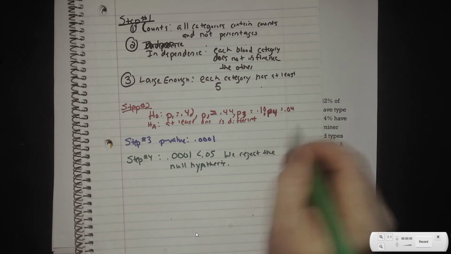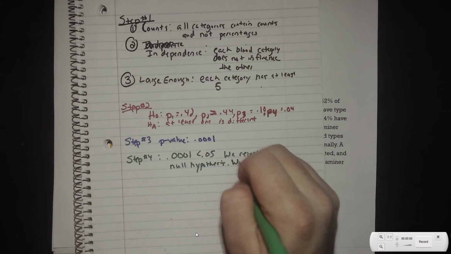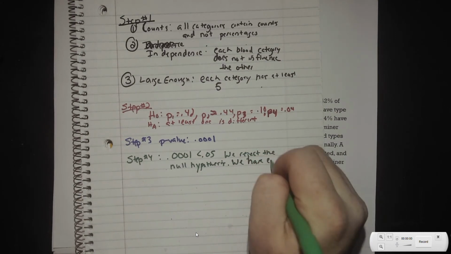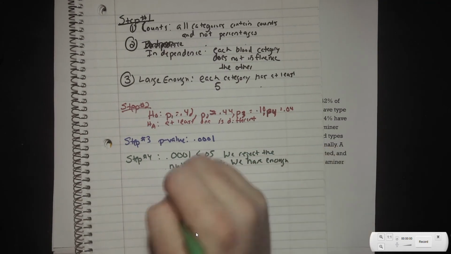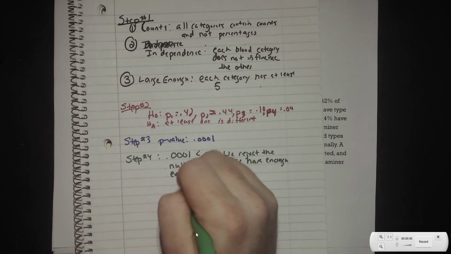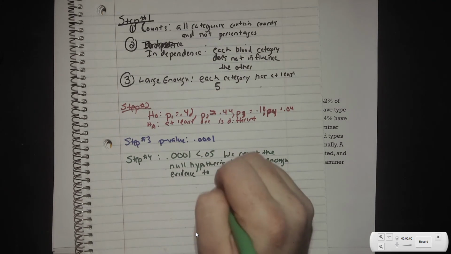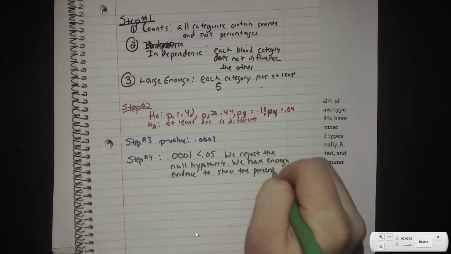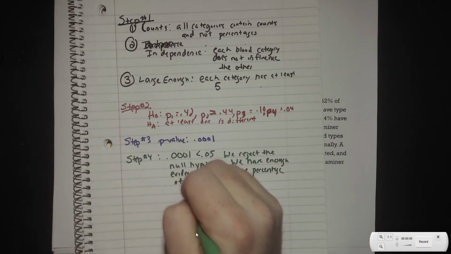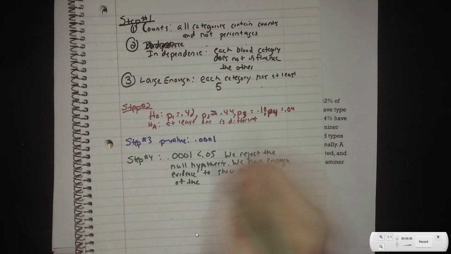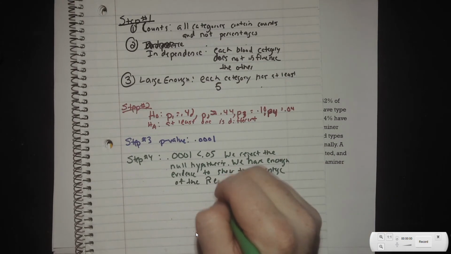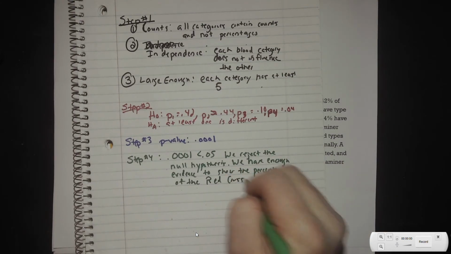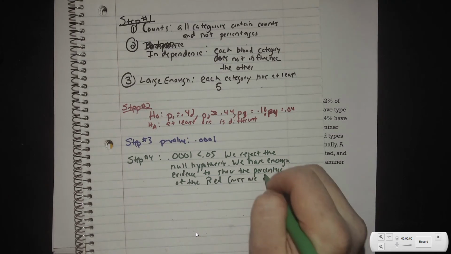So we have enough evidence to show the percentages of the Red Cross are inaccurate.